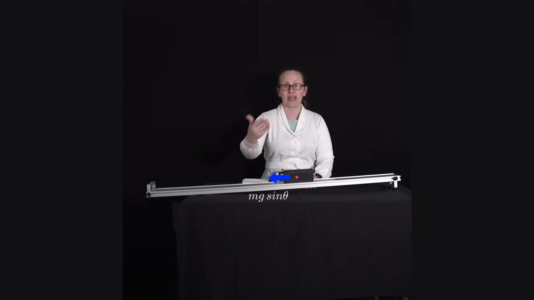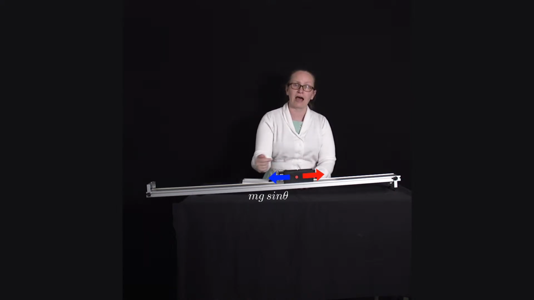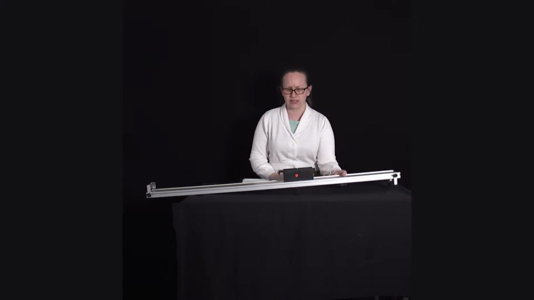So let's consider what happens in the parallel case. In the parallel case, we've got the component of the weight force, mg sine theta, going down the plane, and so to counter that, the frictional force must be pushing it up the plane. So the frictional force is opposing the net force on the system, like it always does in the static case, and so that force up the plane must be equal to mg sine theta. Okay, now let's consider when it's going to start moving.